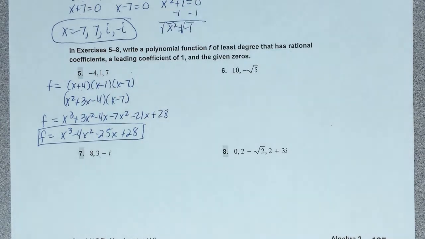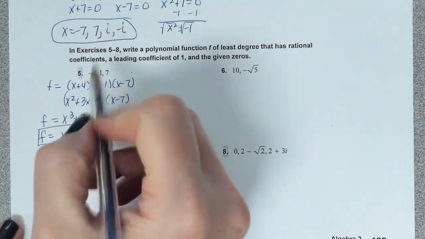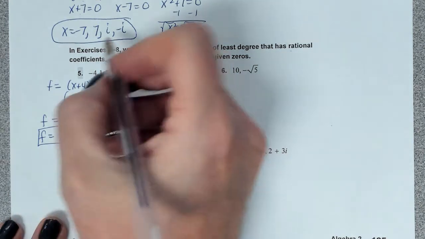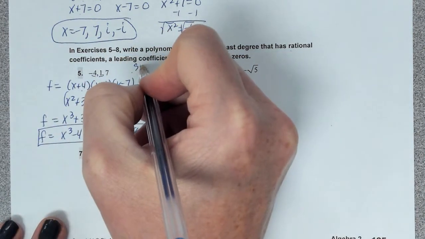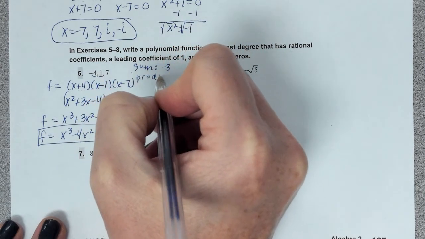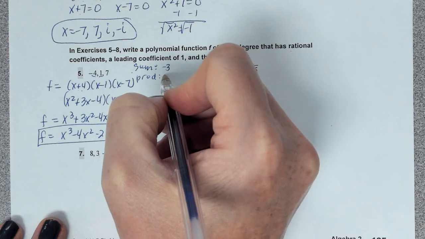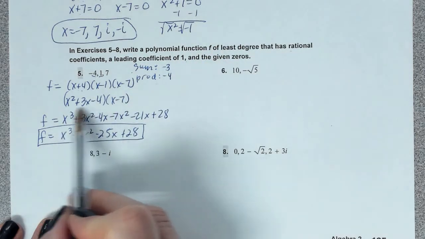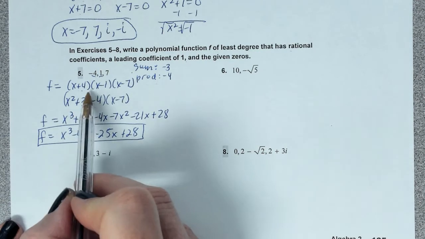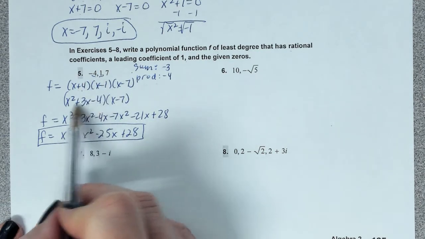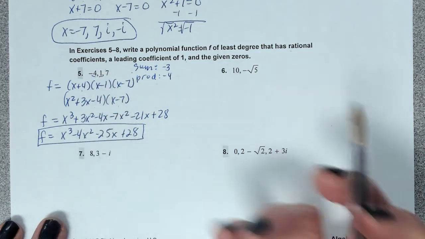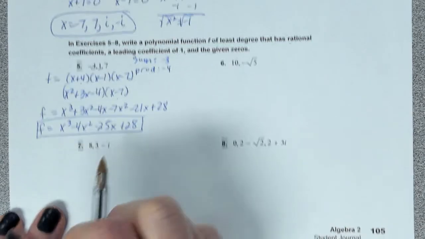So, here's what I was thinking, guys: what about if I just took these two and did my sum and product? What's the sum of those two? -4 and 1. What's the sum? -3. What's the product? -4. Do you see how I could have gone directly to this? That's what I was thinking. Instead of actually multiplying that out, I could have used these two, gone directly to this, then added in that one and gone with it. Okay, so that's kind of a nice thing too.